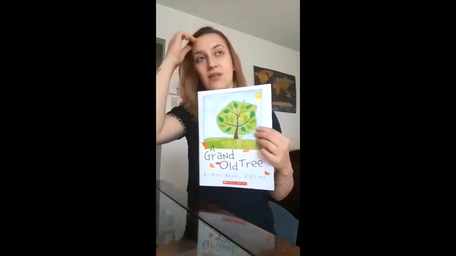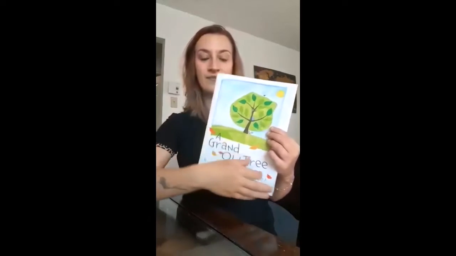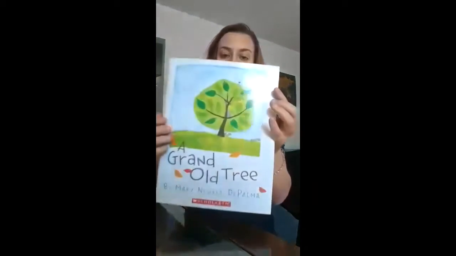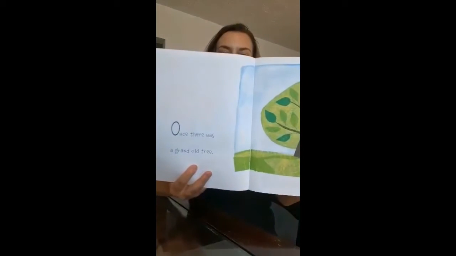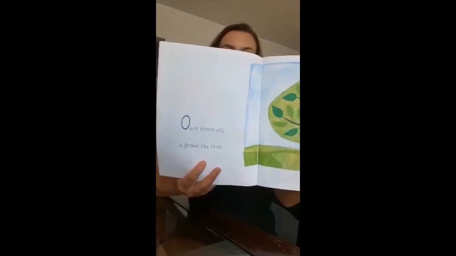So we've talked about the penguin life cycle. This is about a tree's life cycle. It's by Mary Newell de Palma. This is the cover. Once there was a grand old tree.